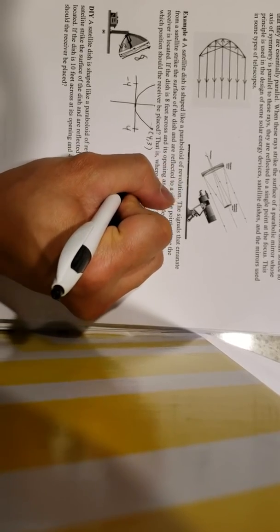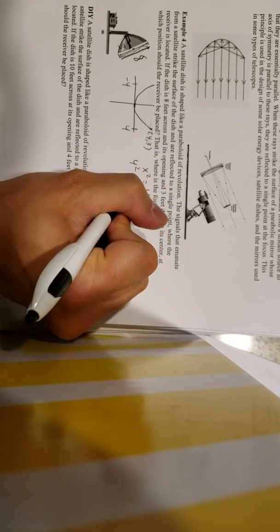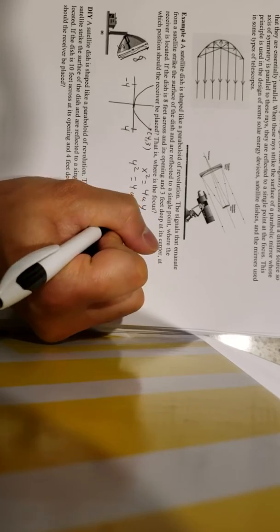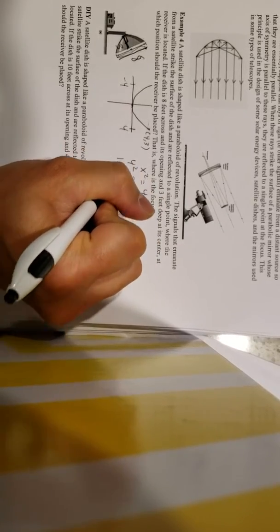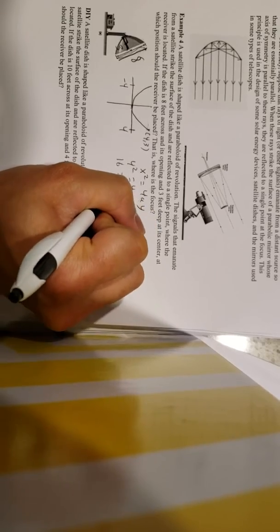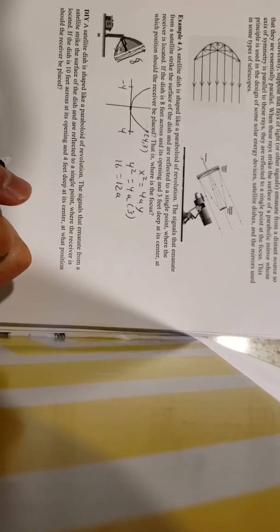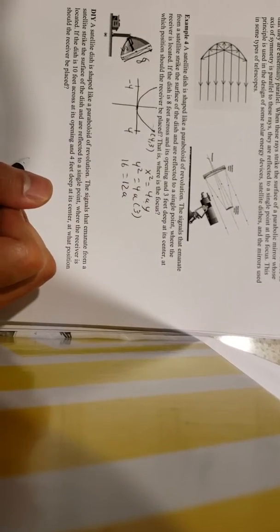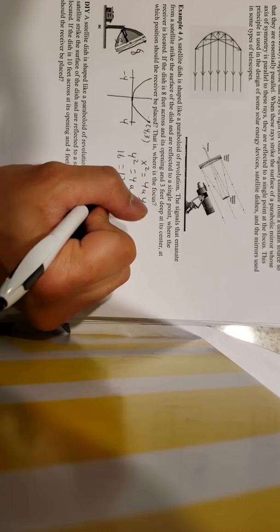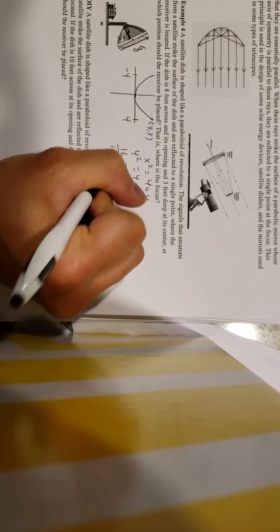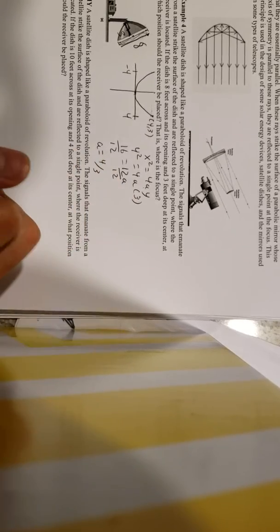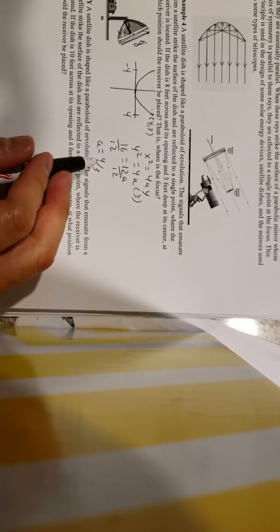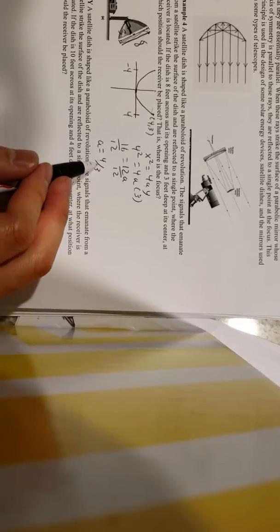This becomes 4 squared is equal to 4a times 3, and so this becomes 16 is equal to 12a. If I divide both sides by 12, I get a is 4/3. And so that's the distance from the vertex to the focus.